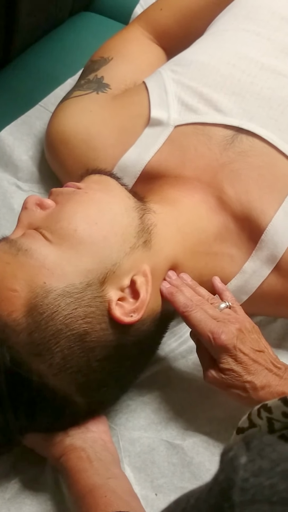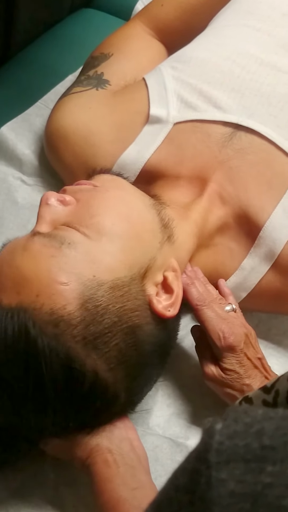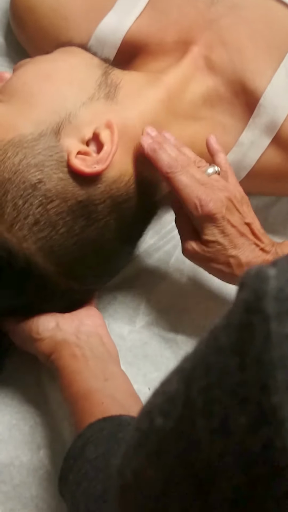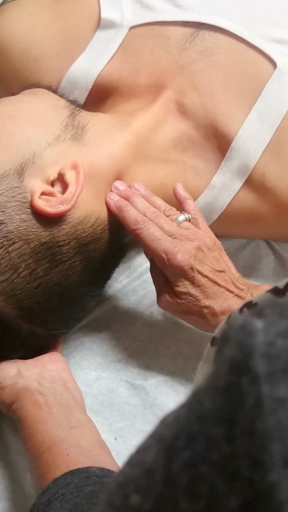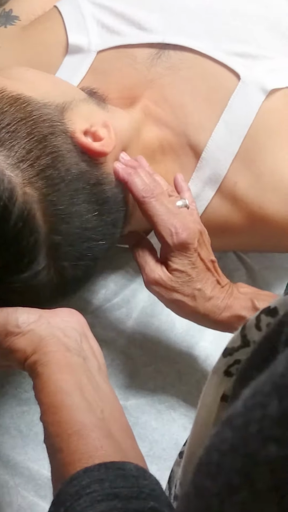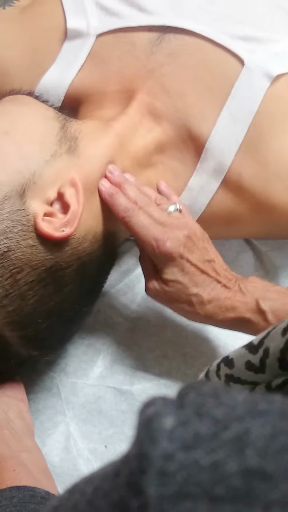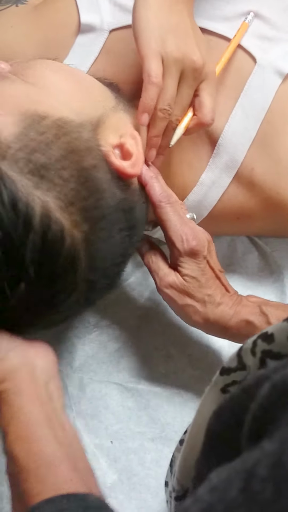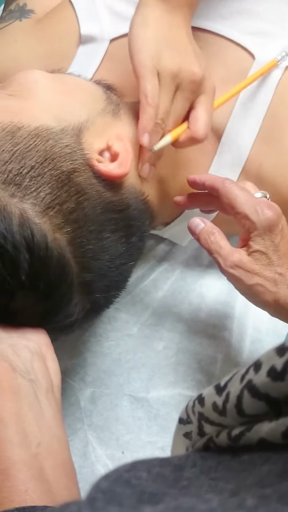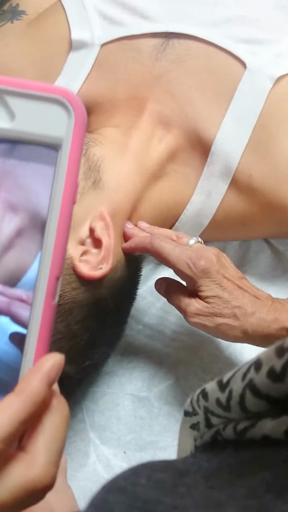Can you laterally flex your head a little bit? Just laterally flex it. No, that's not lateral, this is lateral. And it's right here, okay? Laterally flex, like this, right in there. Yeah, right in there, it's up, okay?